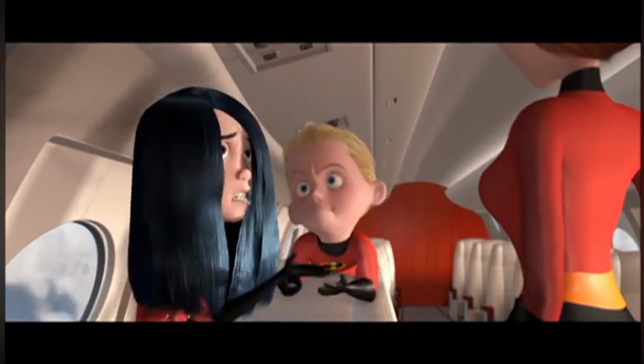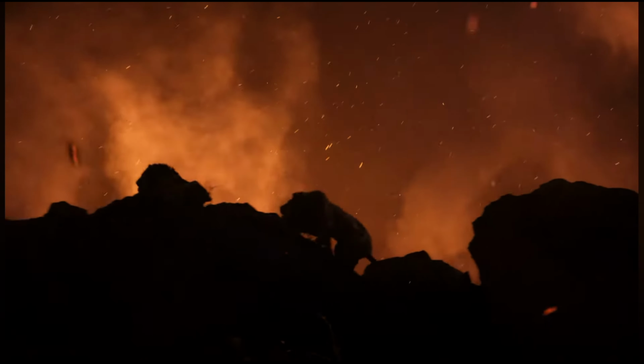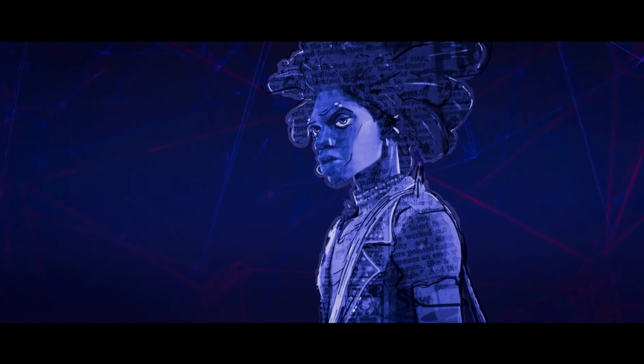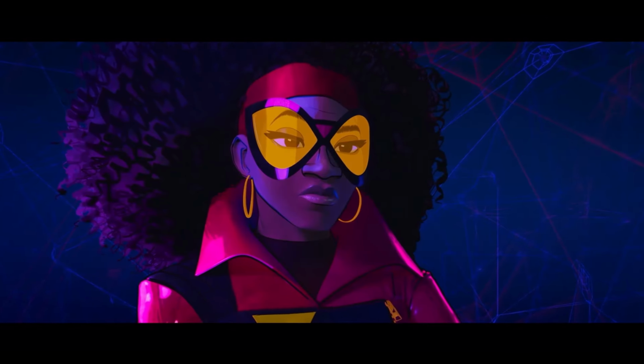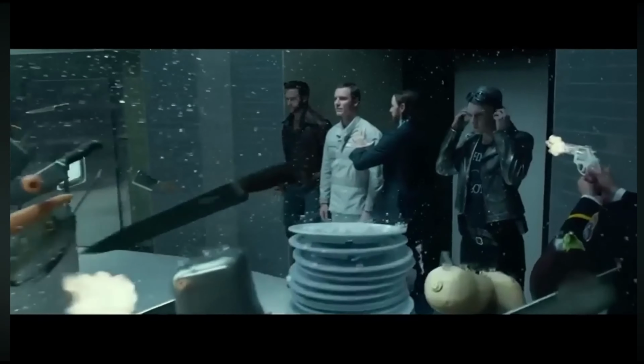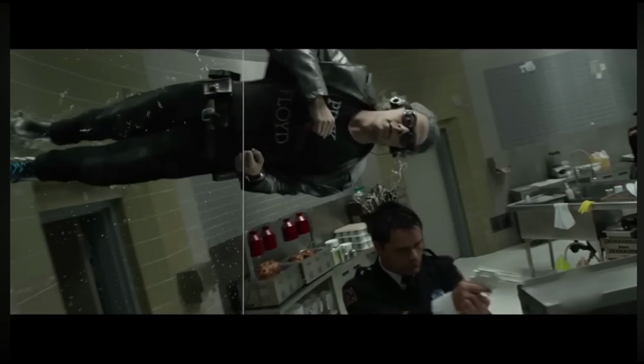This complete creative control allows for an incredible range of styles, from the near photorealistic animals of The Lion King to the bold, textured, and comic book aesthetic of Spider-Man: Into the Spider-Verse. CGI has made animation a limitless visual medium. CGI has also revolutionized the film industry's creative and economic landscape. No longer just a visual effect, it has also become a backbone of modern blockbuster filmmaking.